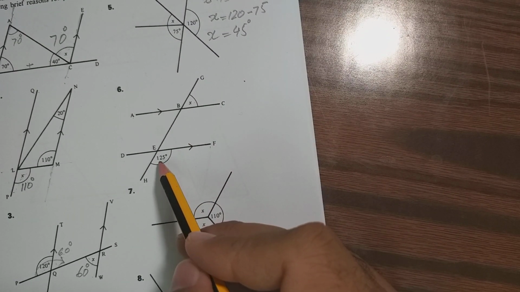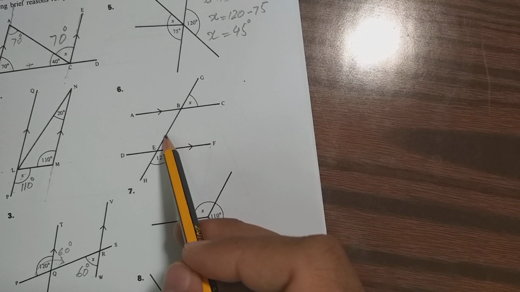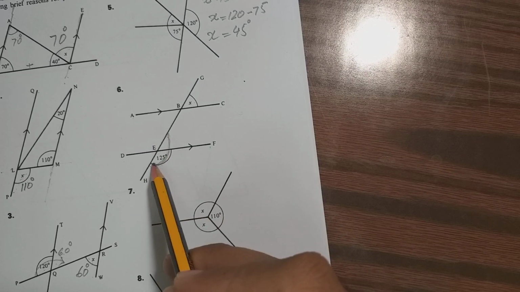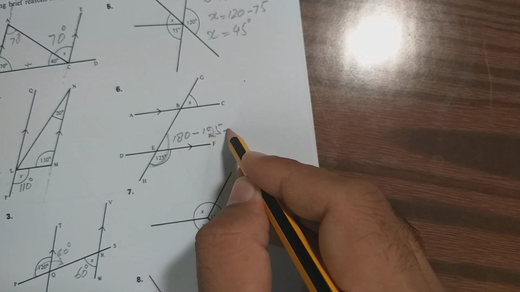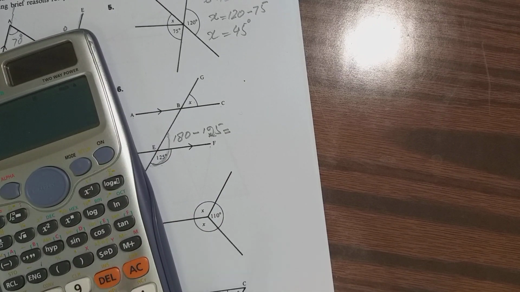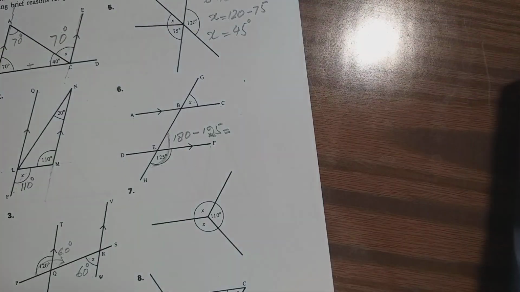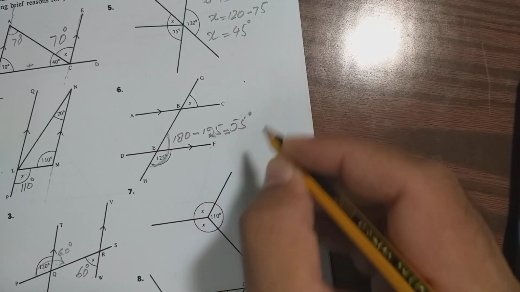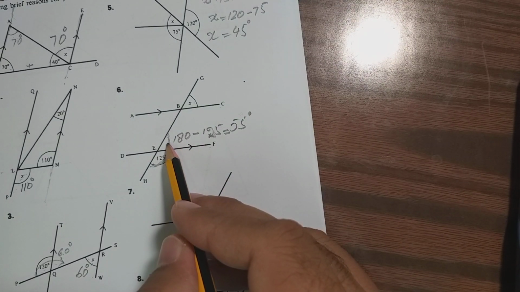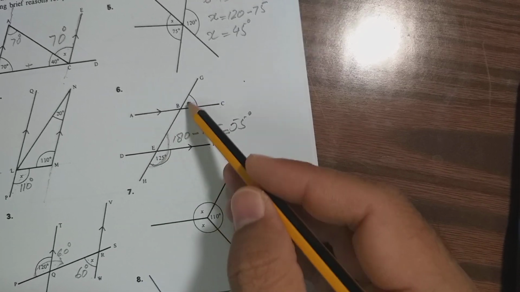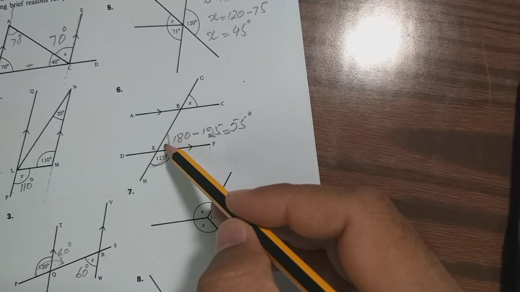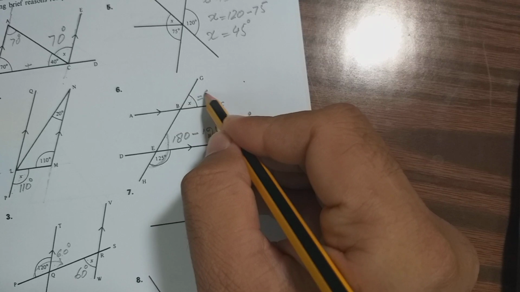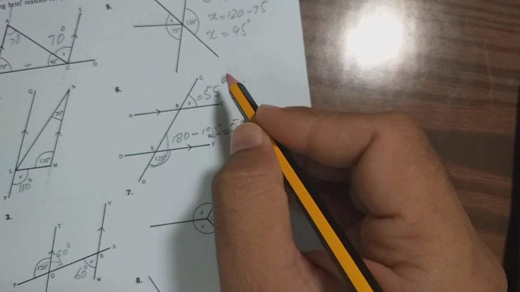We are given the exterior angle 125. So we know that on a straight line, angles add up to 180. So 180 minus 125 is 55. So this angle equals 55. Now, according to the parallel lines rule again, the corresponding angles are equal. So if this is 55, it must be 55 degrees.